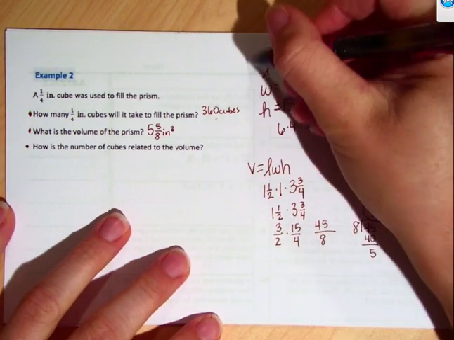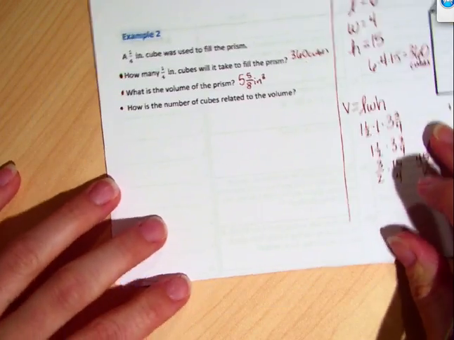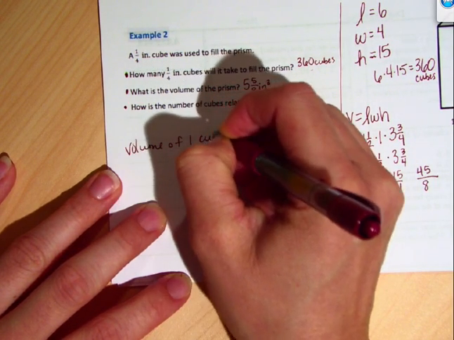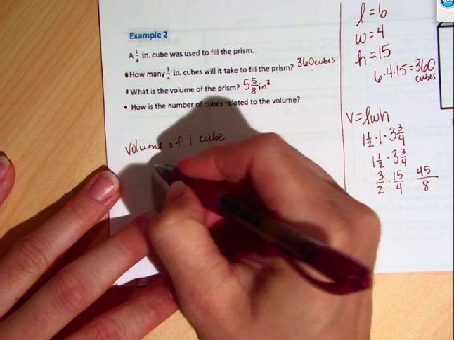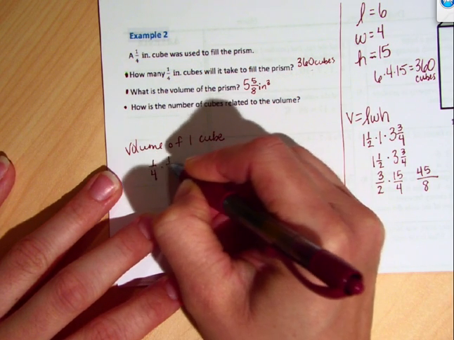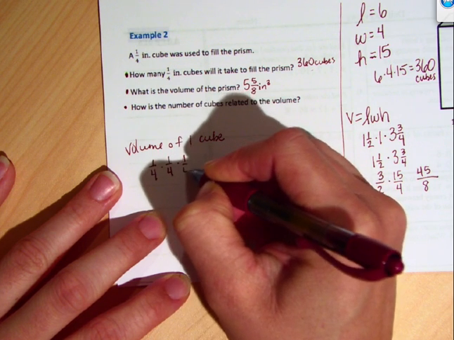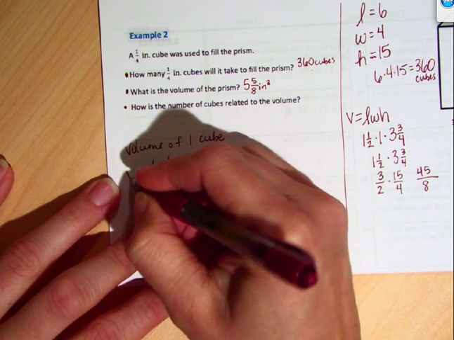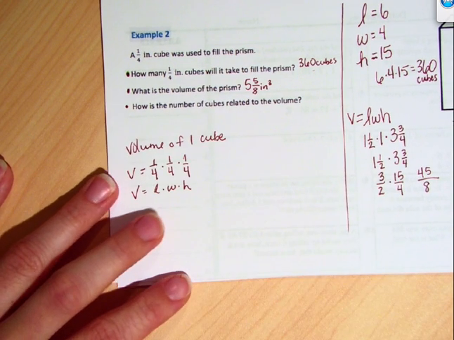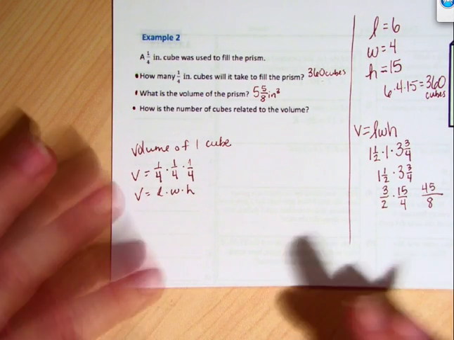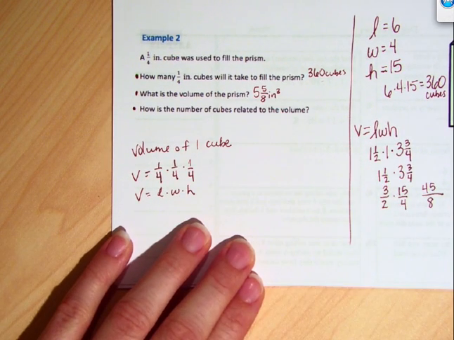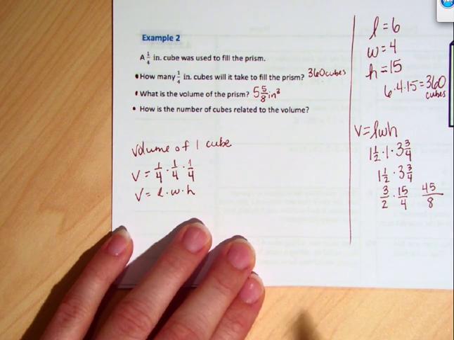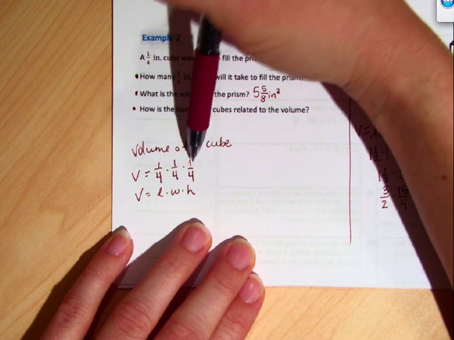Okay, so first I'm going to mark this off here. First I want to find the volume of one cube. So I'm going to write that volume of one cube. Okay, so it's a 1/4 inch length times a 1/4 inch width times a 1/4 inch height. Length times width times height equals volume. I really should have written that first, but I didn't, so I'm just going to remind myself what it means. Okay, so remember when I multiply fractions, I just multiply the numerator and multiply the denominator. Okay, so I'm going to do these first two, and then I'll do this one next.